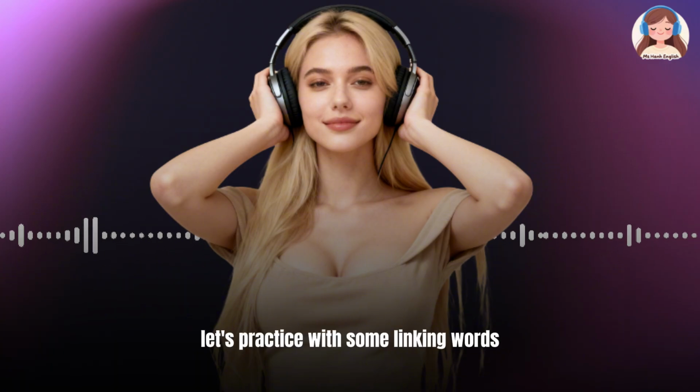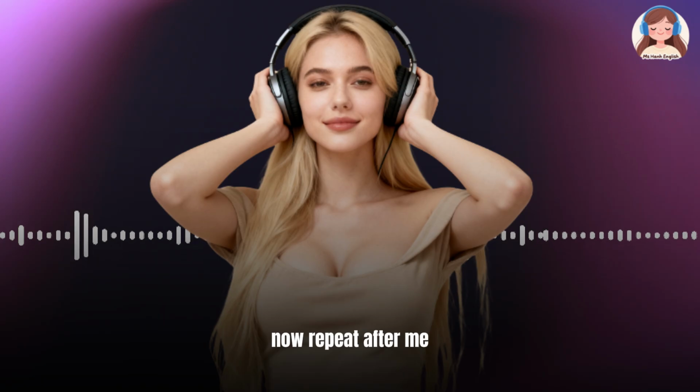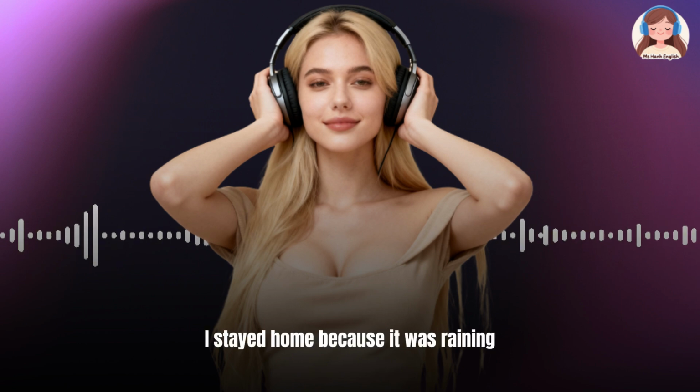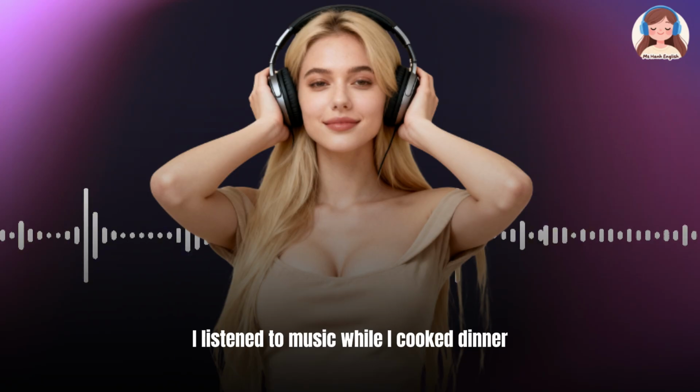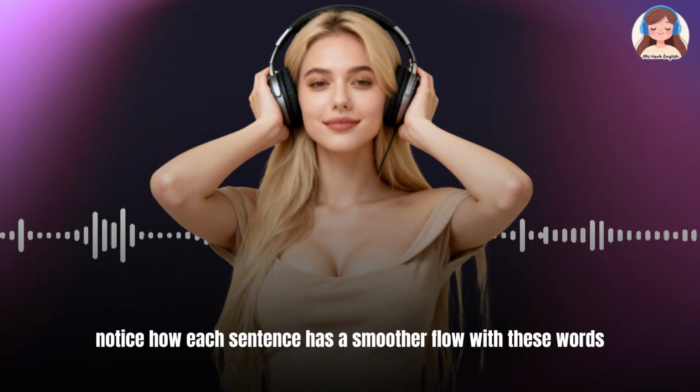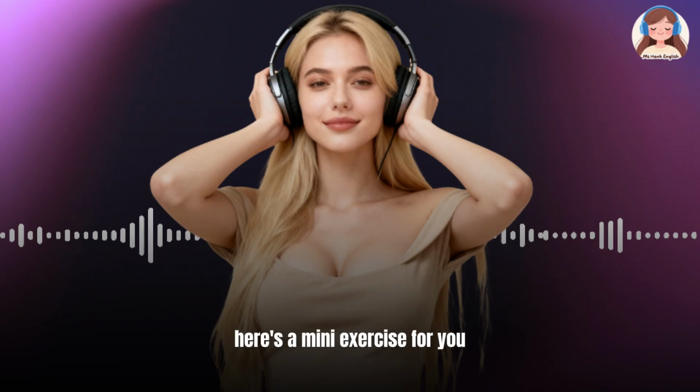Let's practice with some linking words now. Repeat after me. I was tired, but I finished my work. I stayed home because it was raining. I listened to music while I cooked dinner. I smiled when my friend called me. Notice how each sentence has a smoother flow with these words. Here's a mini exercise for you.